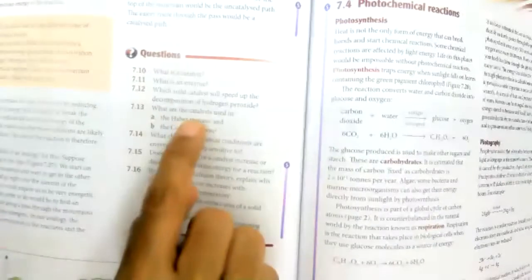Next question. What are the catalysts in Haber's process and contact process? We have not discussed those yet, so I will skip this question. When we cover them, then we will deal with these questions.